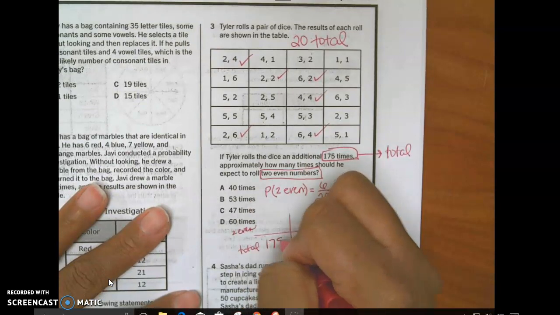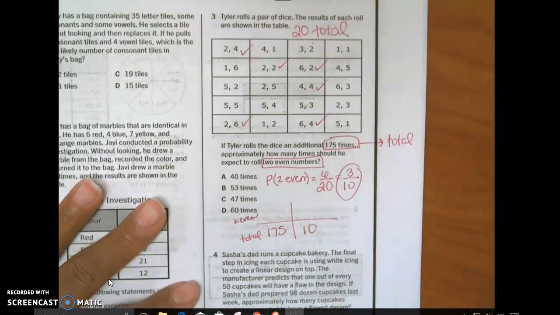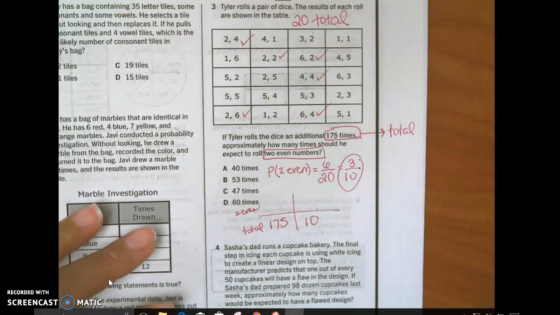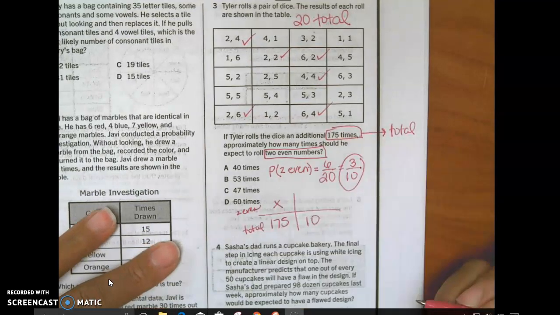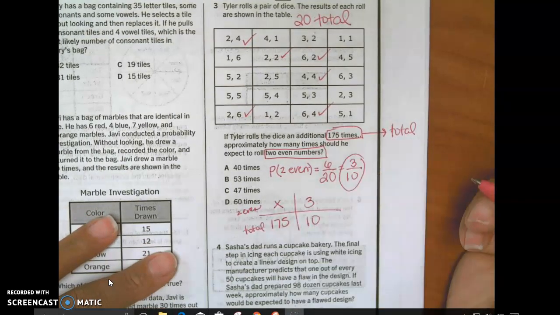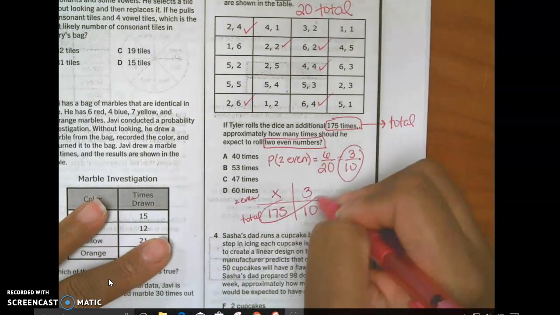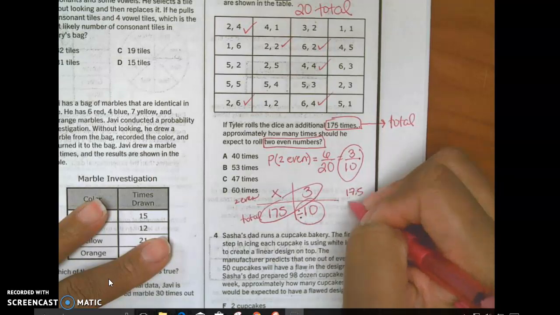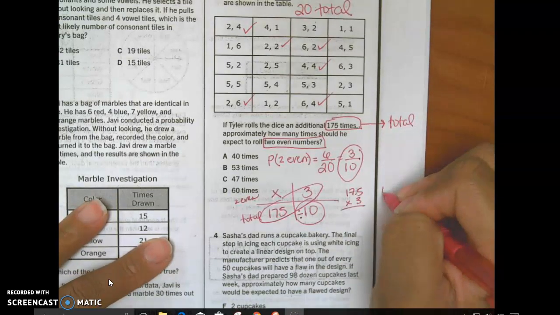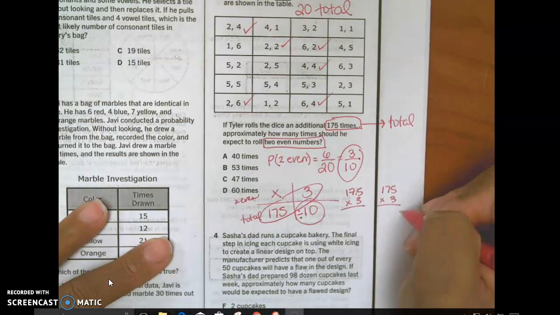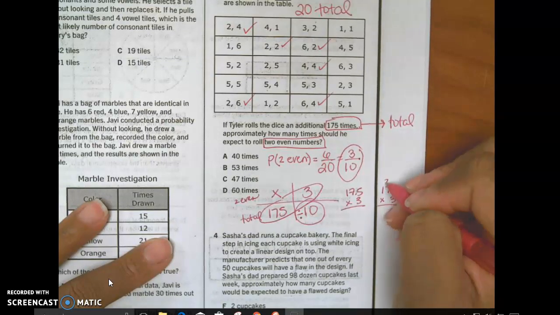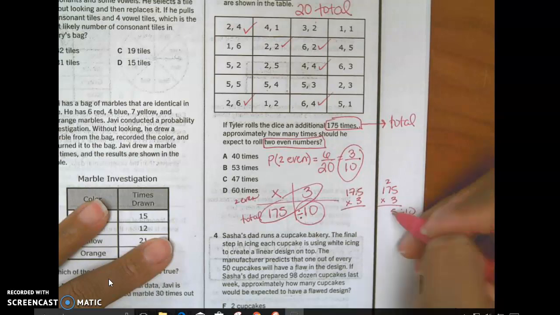175 and 10. How many out of 175? Trick question. No. X. How many out of 10? 3. Now what? Multiply the 17 and a half. So 17 and a half times. You can do 17.5 times 3, or you can do 175 times 3 and then divide by 10. 3 times 5? 10. 3 times 7 plus 2? 23.